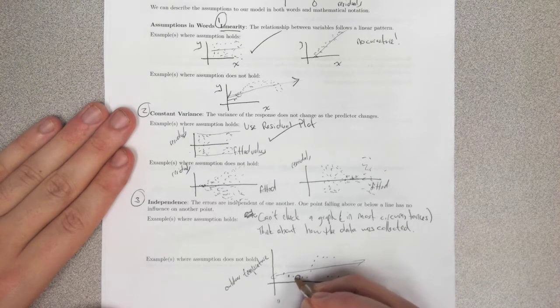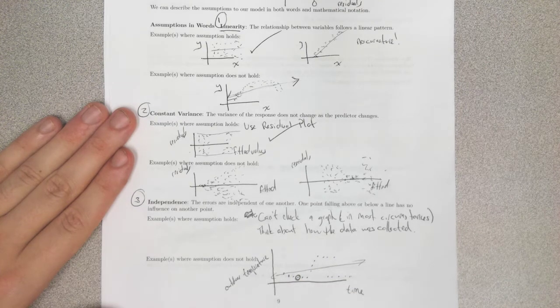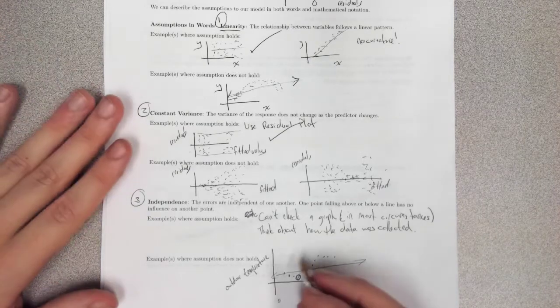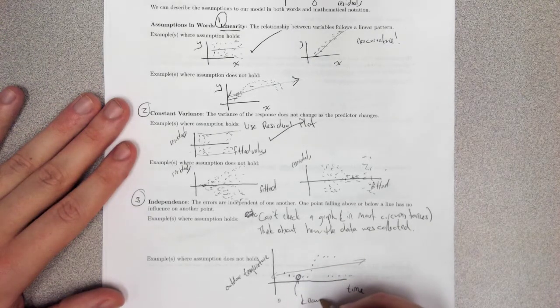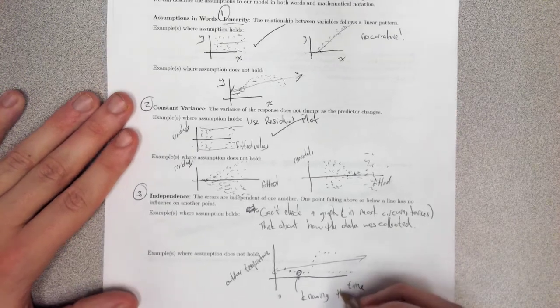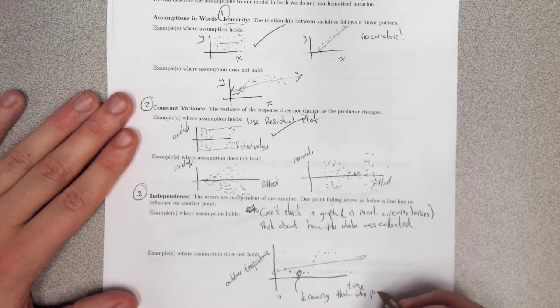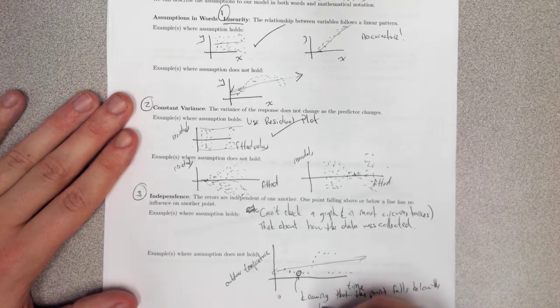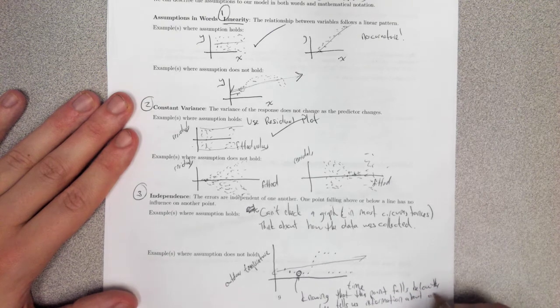if you know that this point falls below the line, then you have some idea that the next point is also going to fall below the line as well. And so the observations are not independent because they're correlated through time. And so we'll just kind of write that first part out. So knowing that this point falls below the line tells us information about other points.